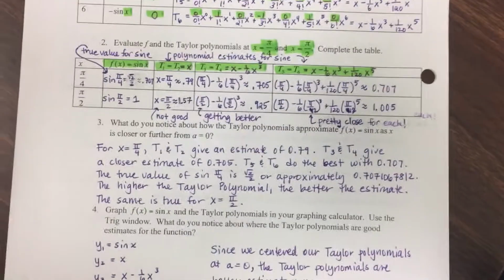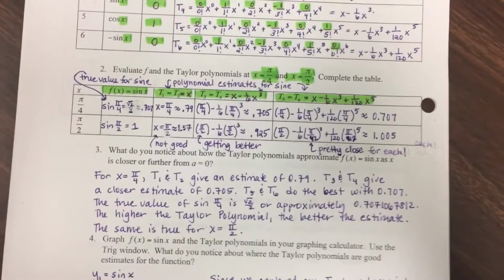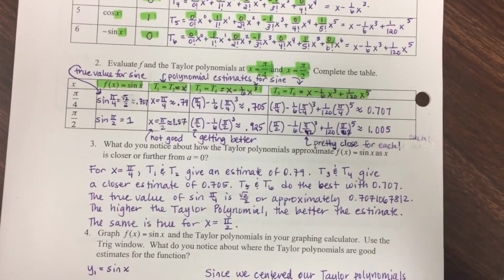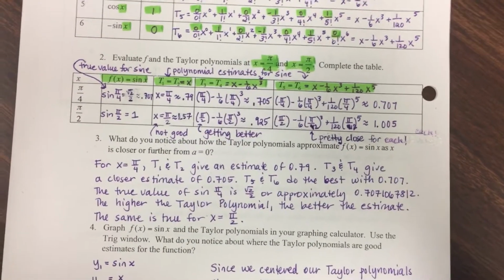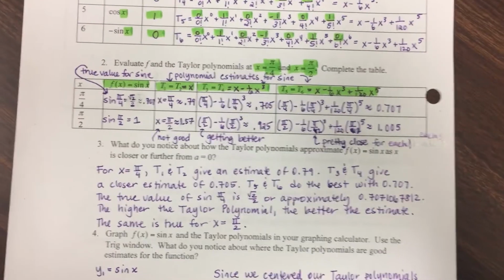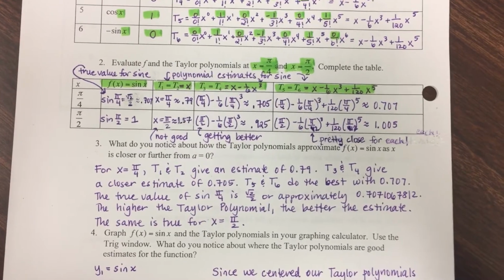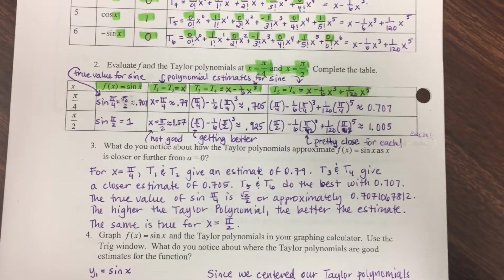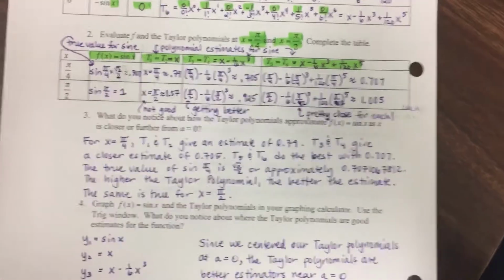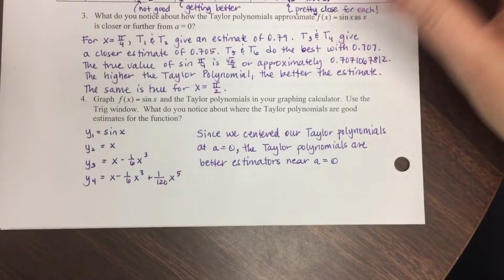So we've summarized that down here in number 3. Sorry, got a little shaky. And you may notice that we do better with the bigger polynomial. We still do better with pi over 2, but not as good. Pi over 2 is further away from 0. But the bigger the Taylor polynomial, the better the estimate. So we're going to look at these guys now in the calculator.